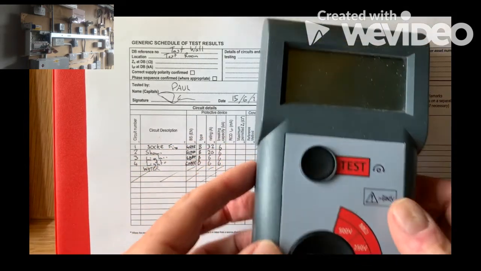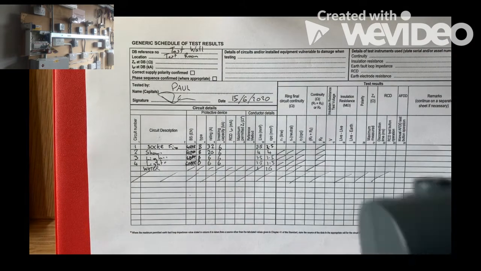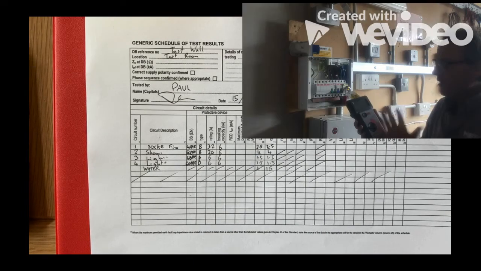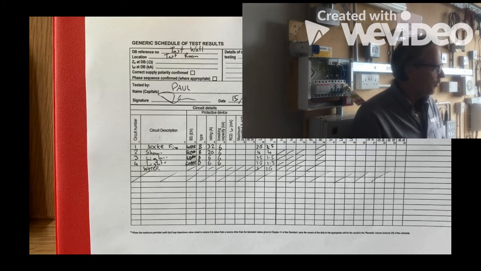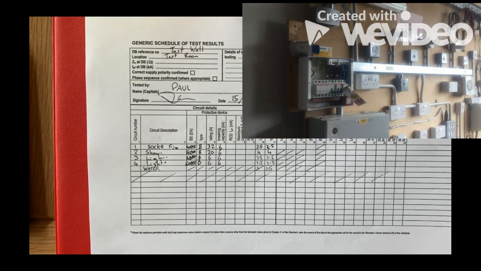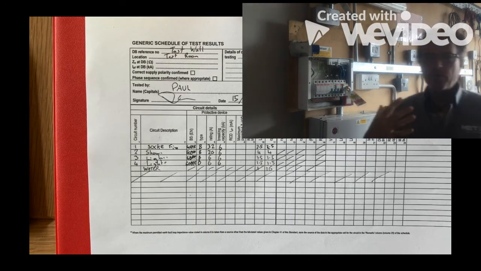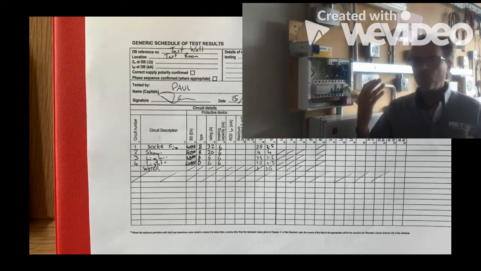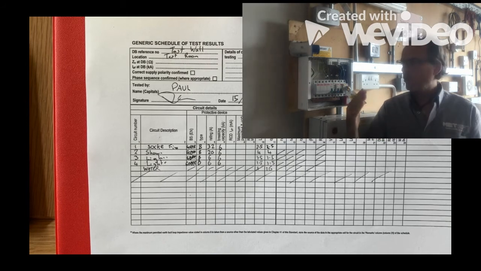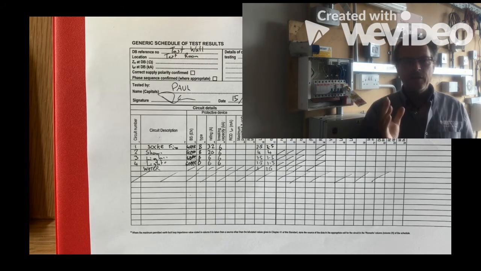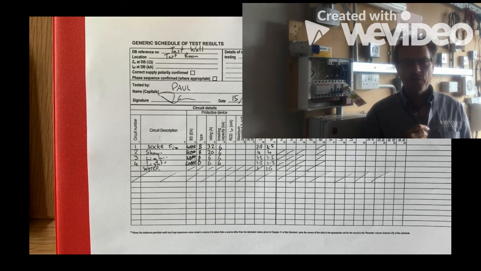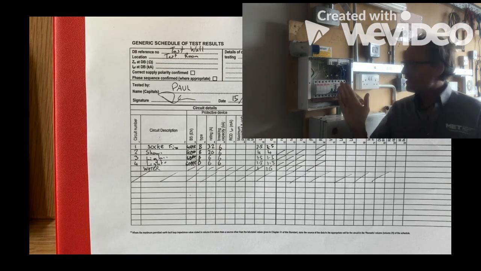So by using these different types of testers, we can go through some of the tests that we're going to do. That basically is the introduction to filling in the schedule of test results, and that's how we start the basis of it. In this series of videos, we will go through step by step on each circuit, doing a little video on each of those tests and then filling in the test results on our circuit. So we're just going to go through step by step.